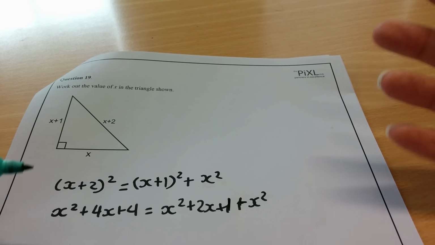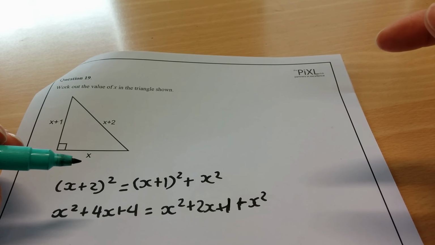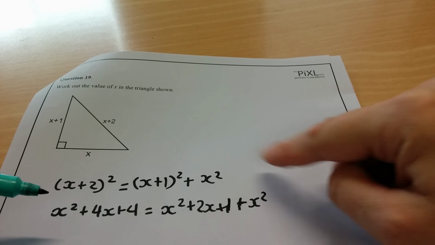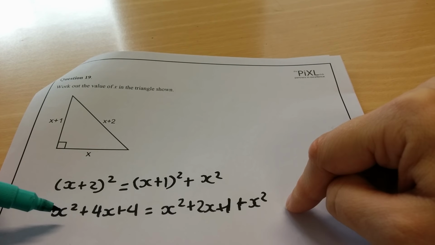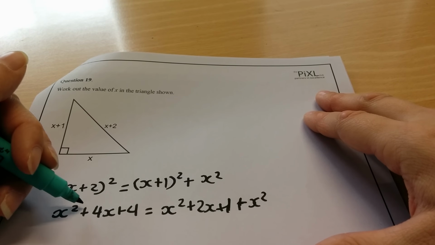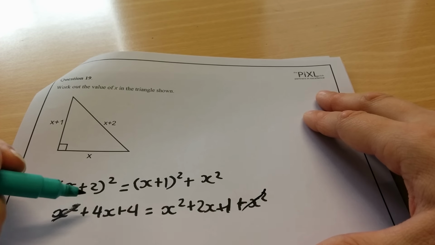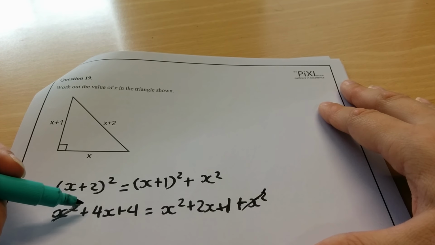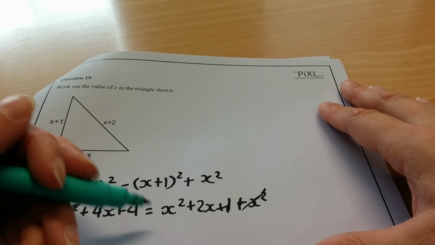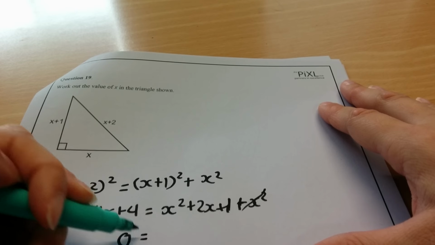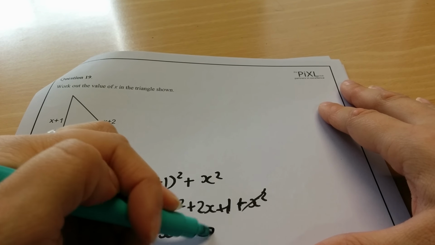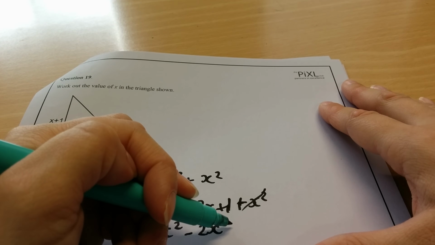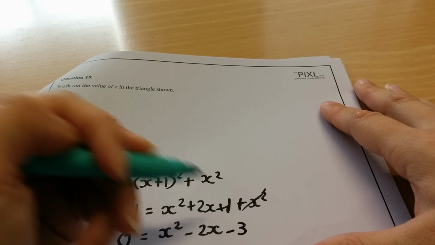I'm going to make it equal to 0 because it's a quadratic. Oh wait, is it quadratic? Oh yeah, I've got 2 over there. So I've got 2x squareds over here and only 1 over here. So I'll take x squared off both sides. And then I will minus 4x from both sides, and I'll minus 4 from both sides. So minus 4x would make minus 2x. And if I take away 4, that would make minus 3.